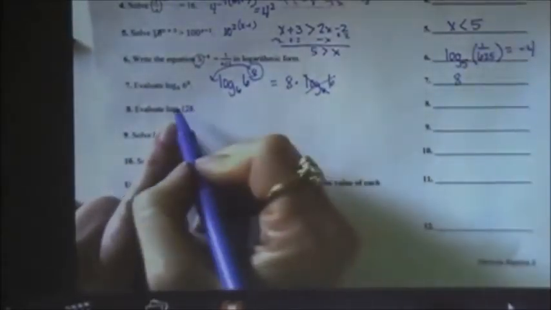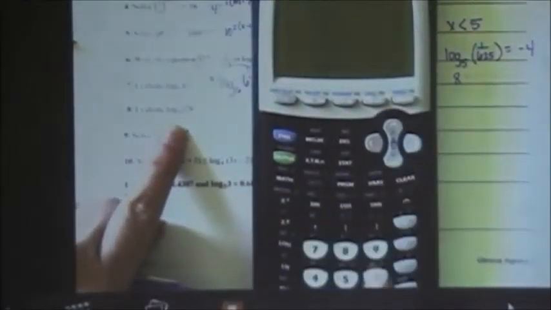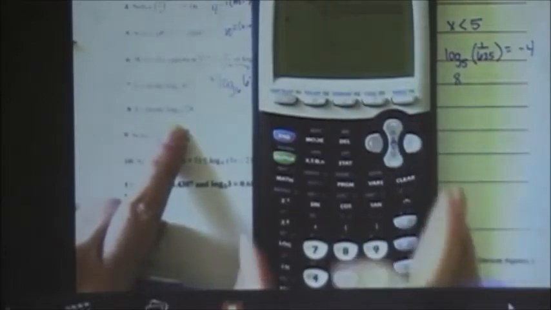And number 8, it says evaluate log base 8 of 128. So they're asking me 8 to the what power equals 128. I can either just try to figure it out in my head, or remember, alpha window 5 gives me my log base button, and I can just plug that in the calculator. And I get 2.33333.